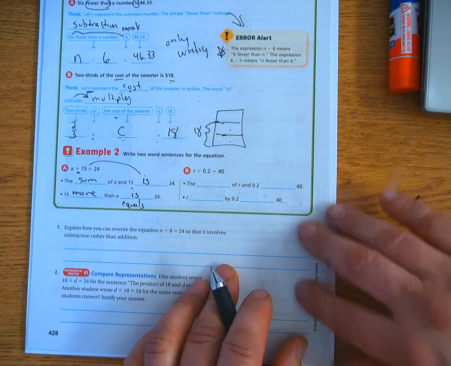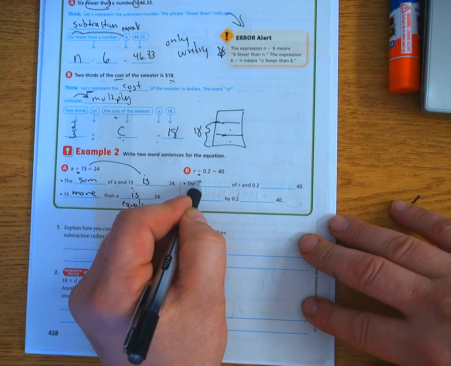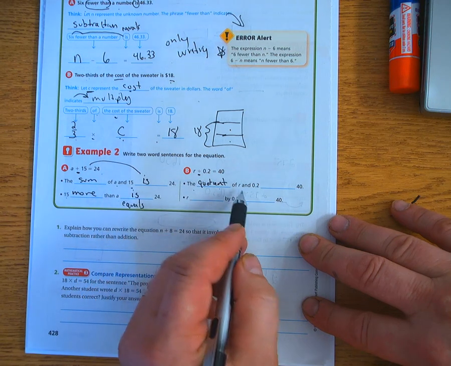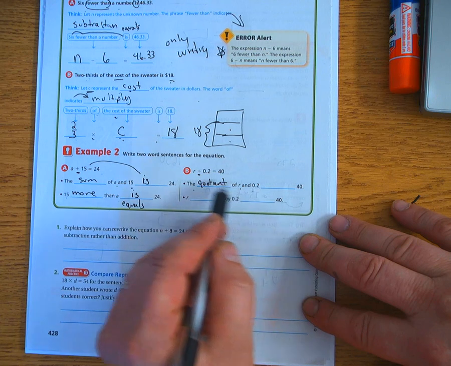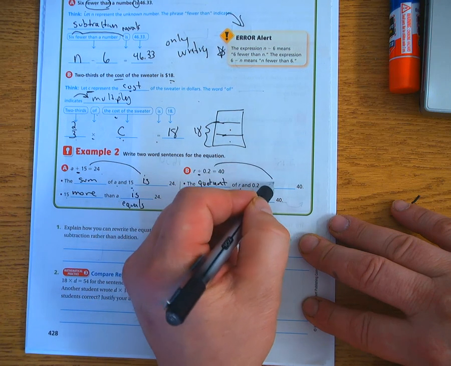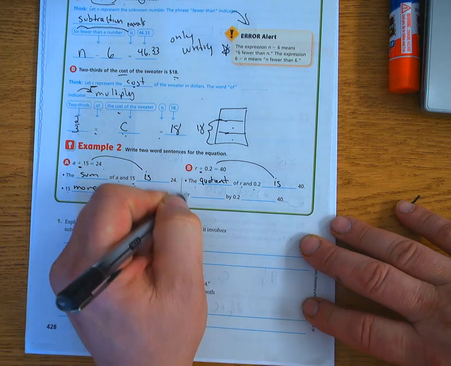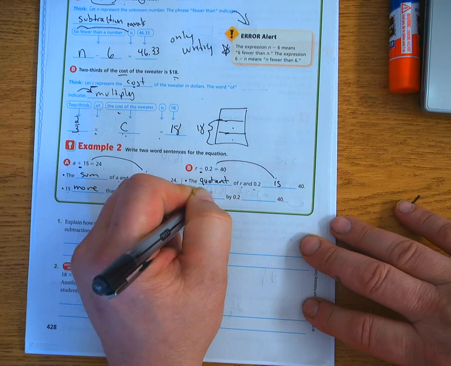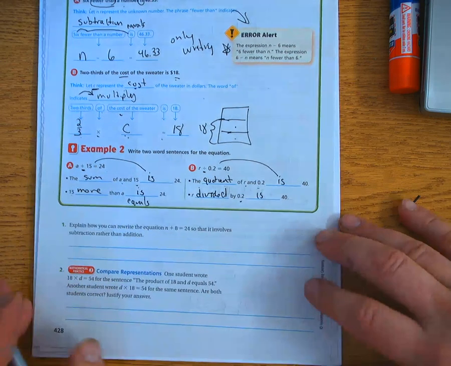Either way. This is being divided. So what kind of answer is that to? The quotient of R and 0.2, there's equals or is 40. R divided by 0.2 is 40.